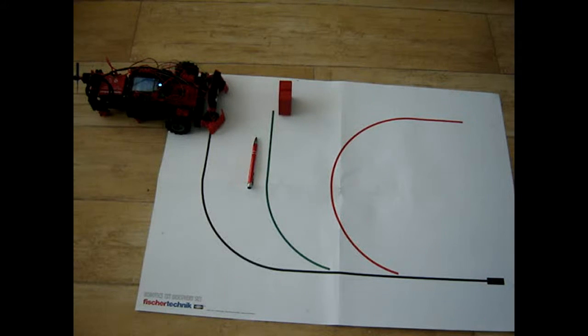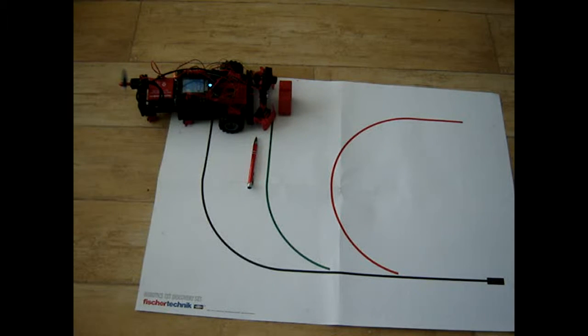Okay, let's start the algorithm again. And the algorithm is started again, and now it works.